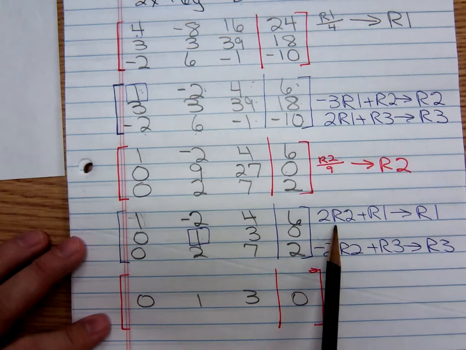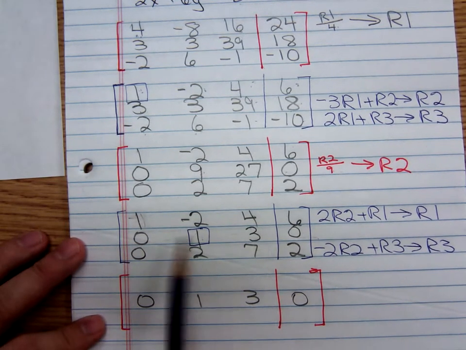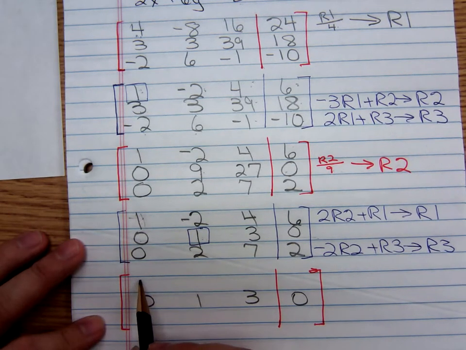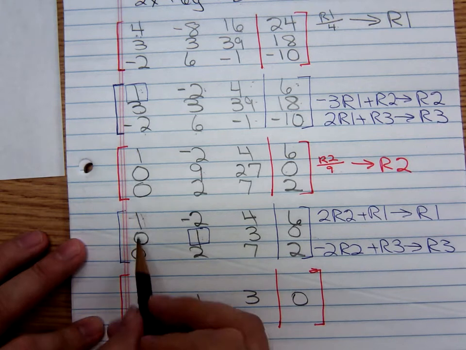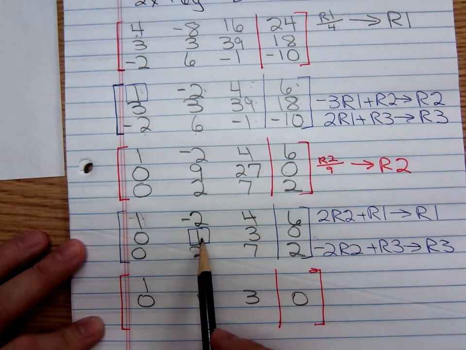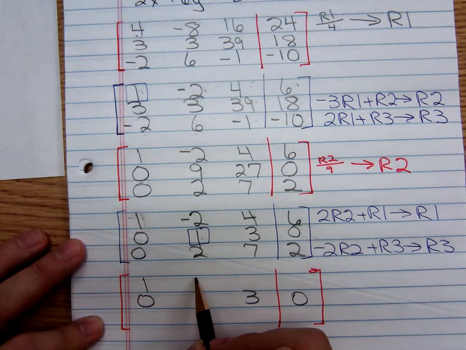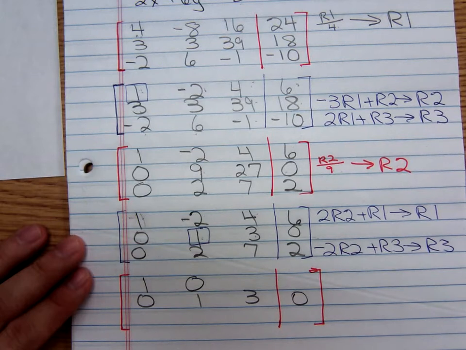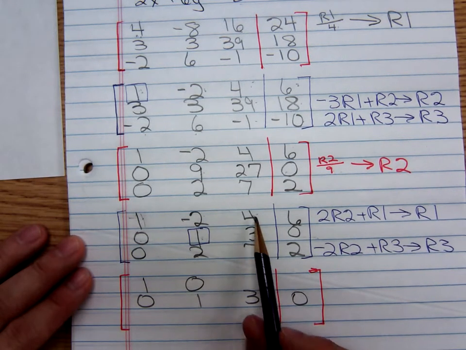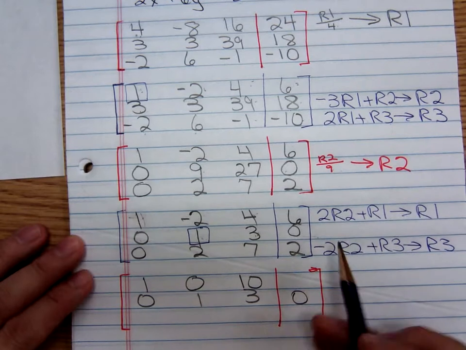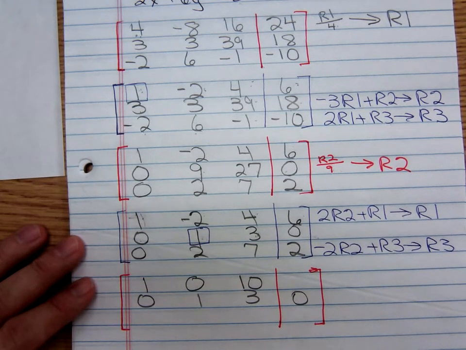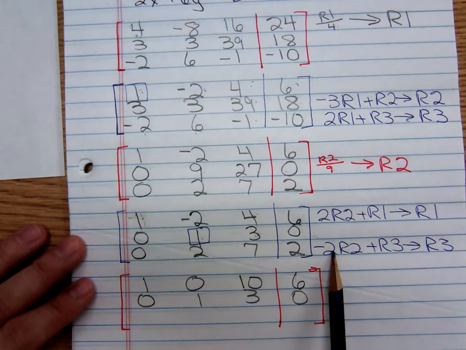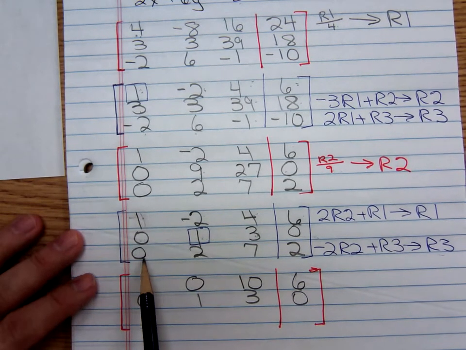Row 2, you take it, multiply every number there by 2, add it to row 1. Multiply by 2 and add it. What does that give us here? 1. That's a 0 plus 1 is 1. Multiply by 2 and add it. That'll give me a 0. Multiply by 2 and add it. That'll become a 6 plus 4. I agree with 10. Multiply by 2 and add it. That's going to stay a 6. Now multiply row 2 by negative 2 and add it to row 3. Multiply by negative 2 and add it.